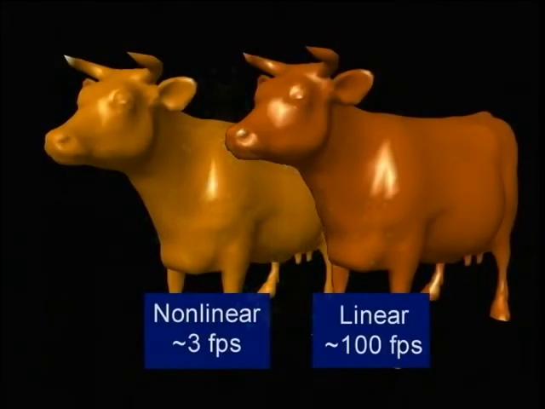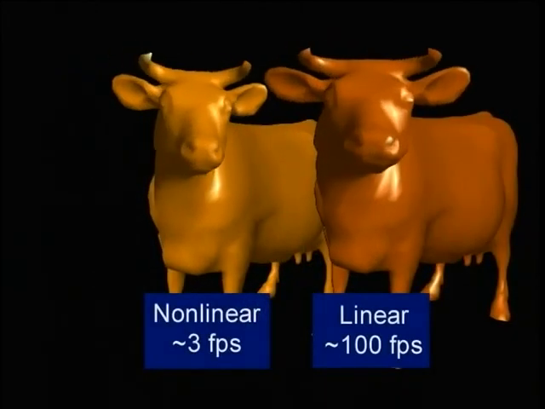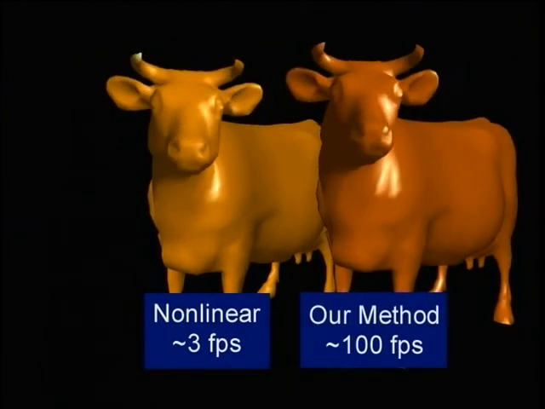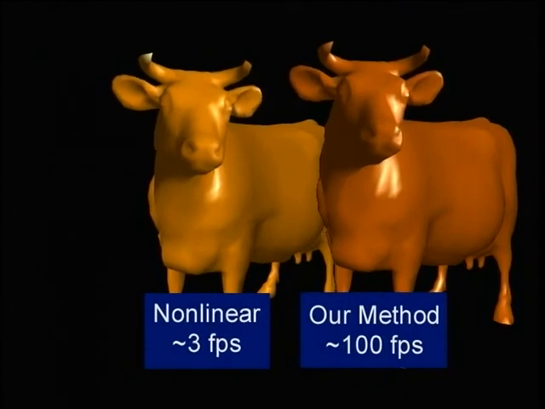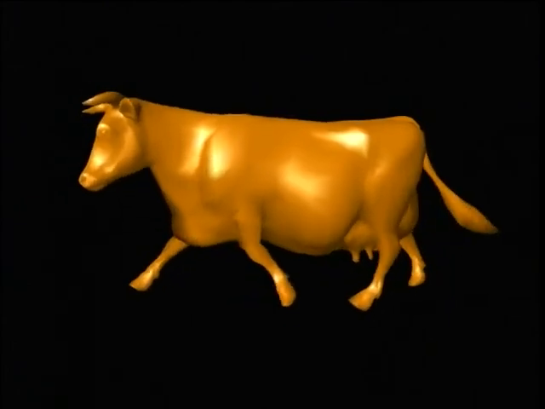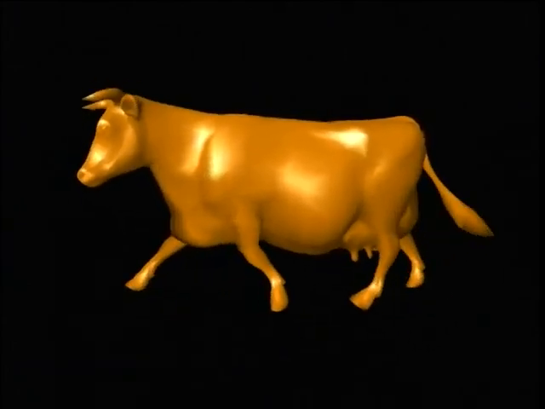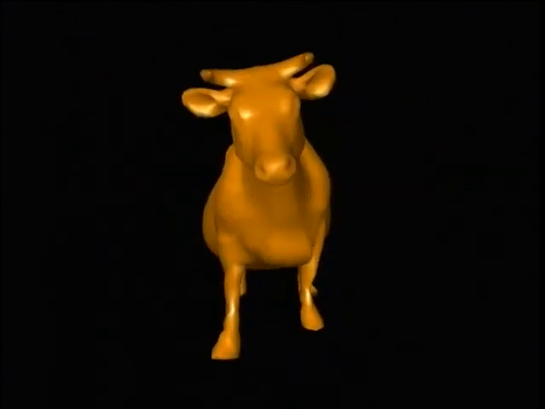The linear simulation on the right is very fast, but the head is badly distorted. Our method is as fast as the linear simulation, but looks quite similar to the nonlinear version. This animation was simulated interactively at about 100 frames per second on a desktop PC. There is very little warping due to linearization of the equations, yet it runs about 30 times faster than the fully nonlinear simulation.